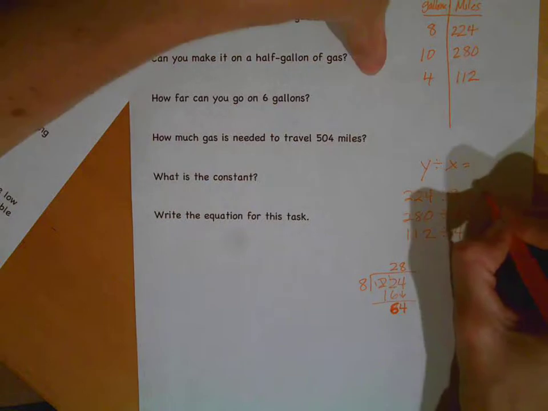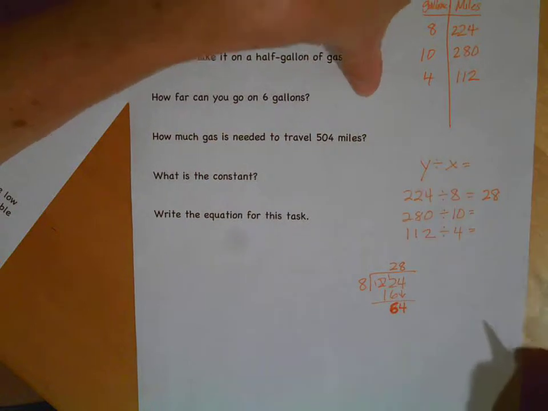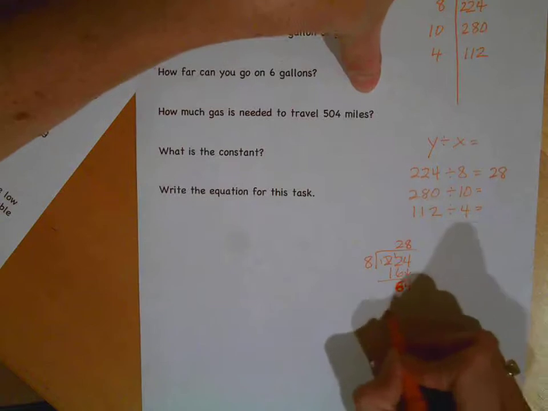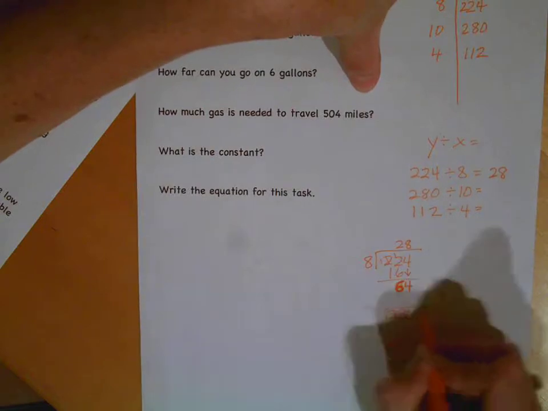Bring down your 4. 60. That's much better. So that would be 28. Come on, Mrs. Nelson, get it together. Okay, so that's 28. So now let's do the next one.